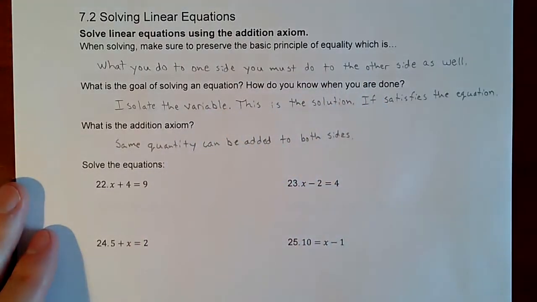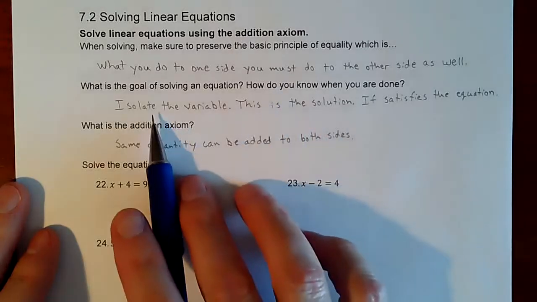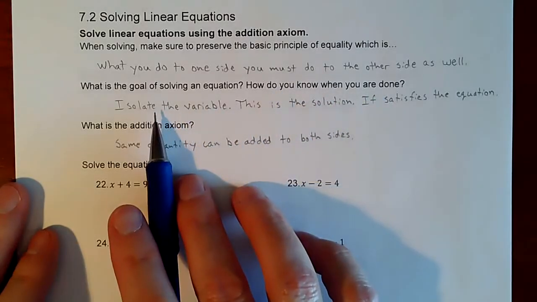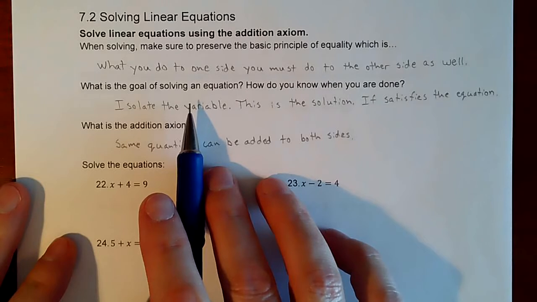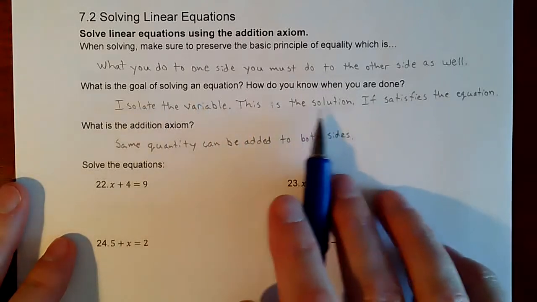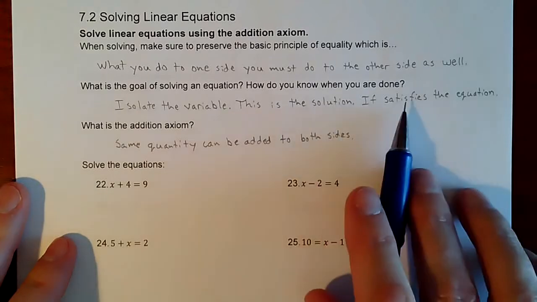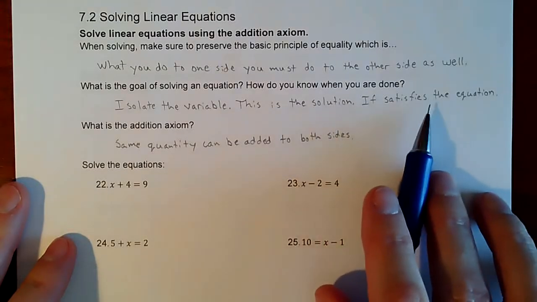All right, so how do we go about doing that? How do we know when we're done? We are going to isolate the variable. That's our goal. We're going to get that variable by itself, everything else to the other side. Okay, that will be the solution. And then we'll double check that to make sure it works, that it satisfies the equation.